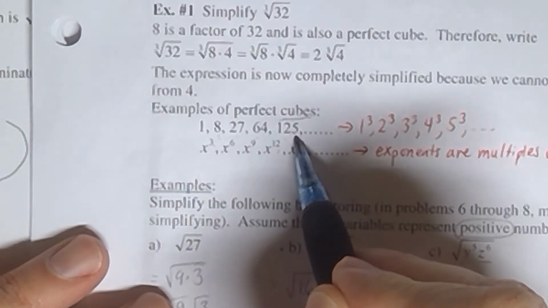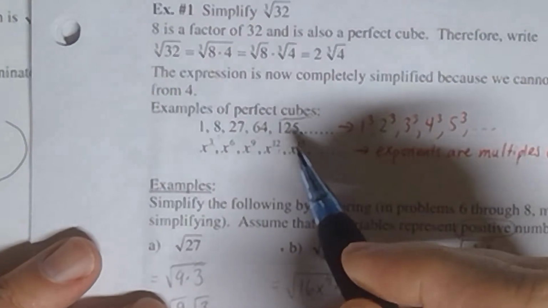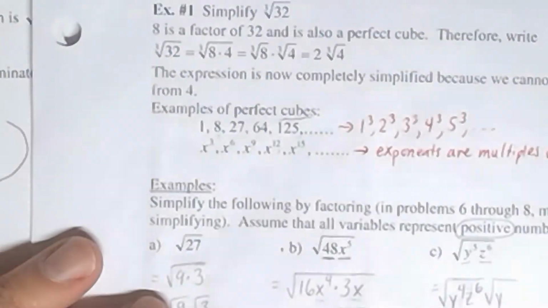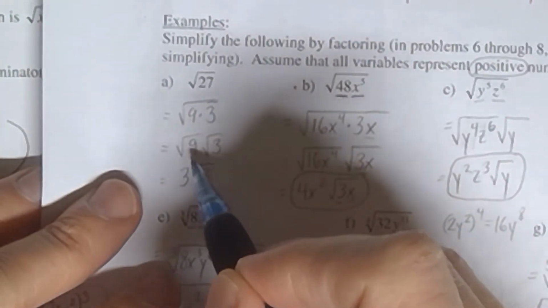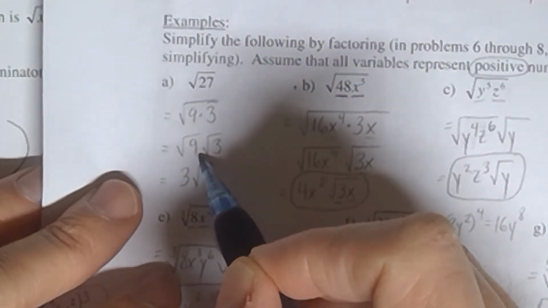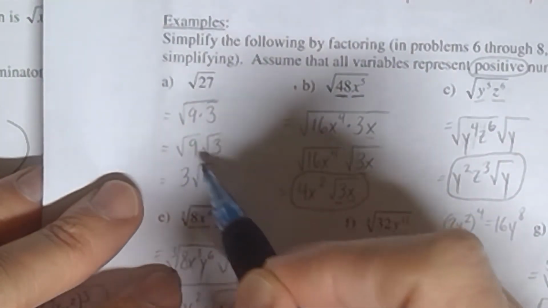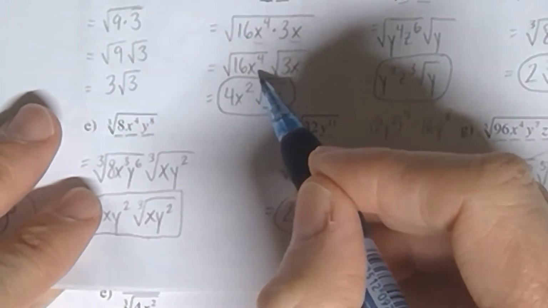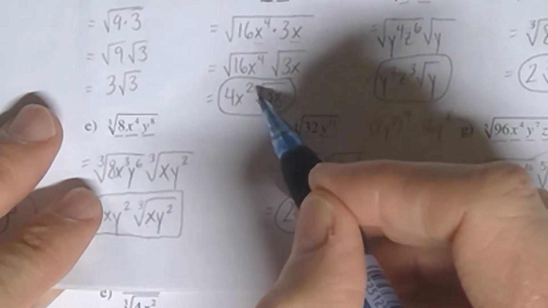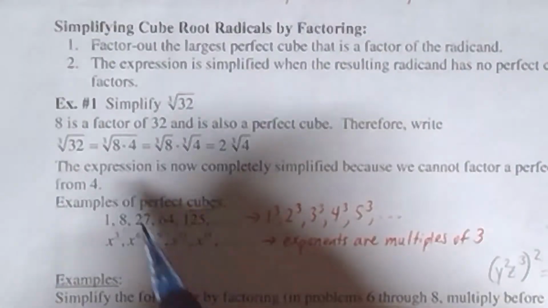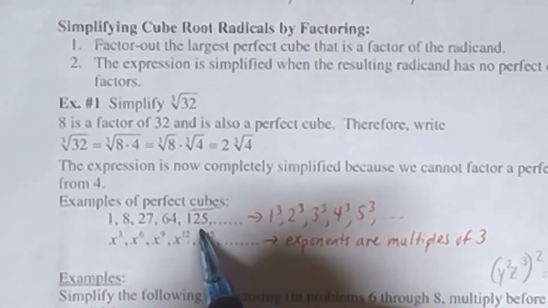It's a perfect cube underneath a cube root. A perfect cube underneath a cube root is just like a perfect square underneath a square root. You can evaluate it and make that radical go away. We've seen it so many times. Perfect square underneath a square root, the radical goes away. Perfect square, 16x to the fourth underneath the square root, the radical goes away. You want to get one of those perfect cube numbers underneath the cube root.